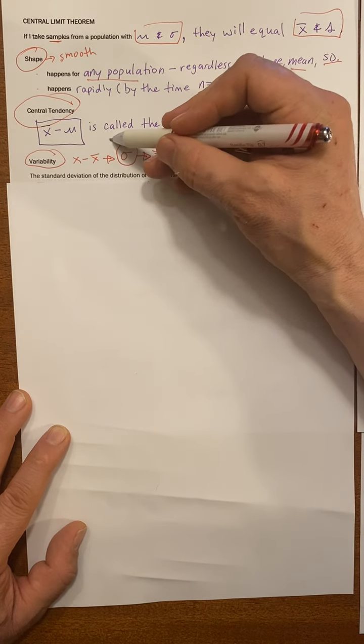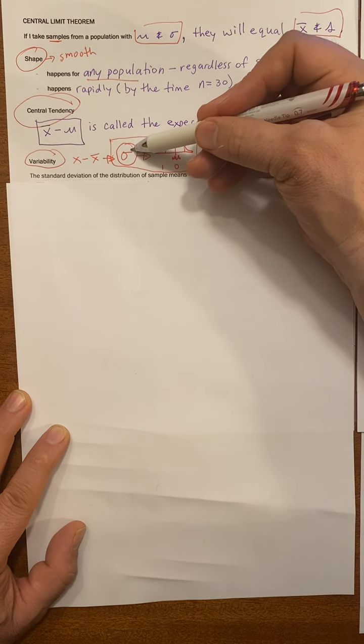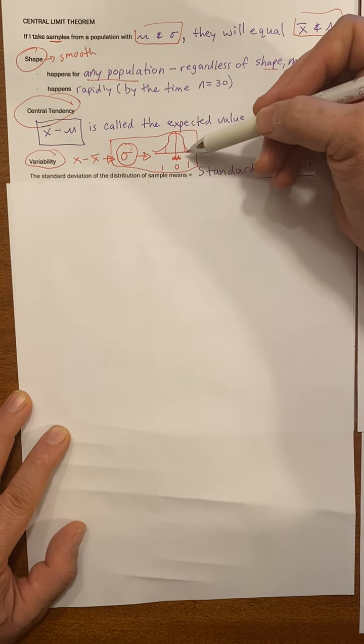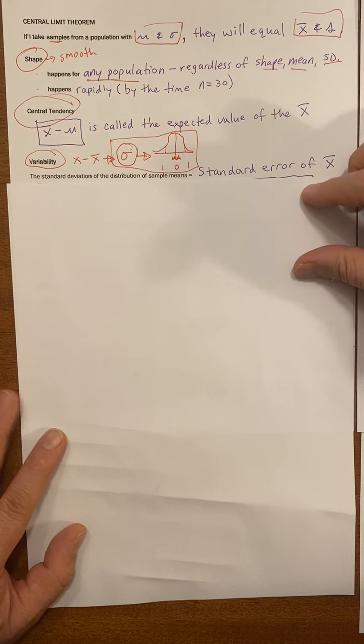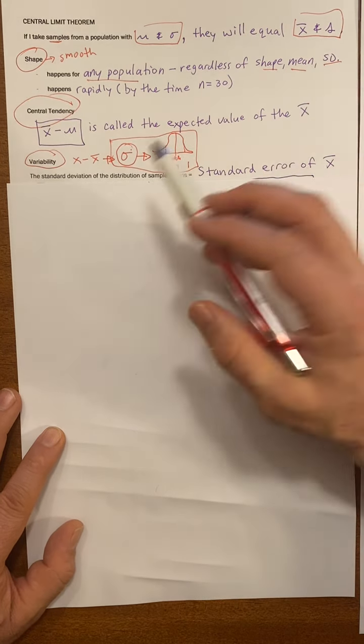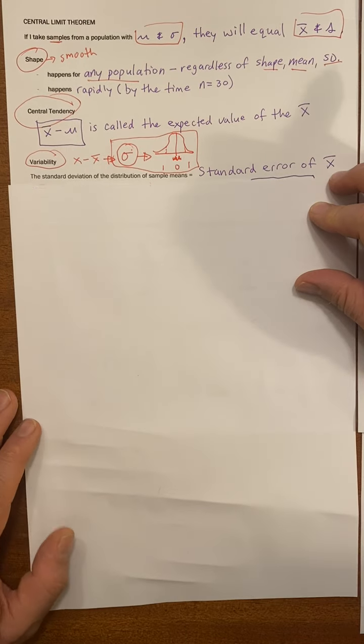So we're still using the concept of standard deviation representing that standard distance from the mean, but now we're going to use it just a bit differently. How is it going to be a bit different? Now we're going to refer to standard deviation as the standard error of the sample mean.